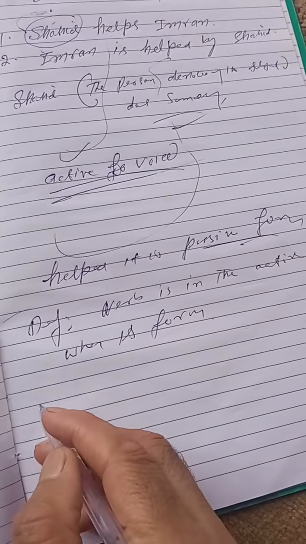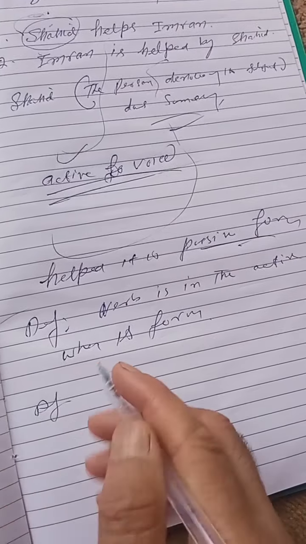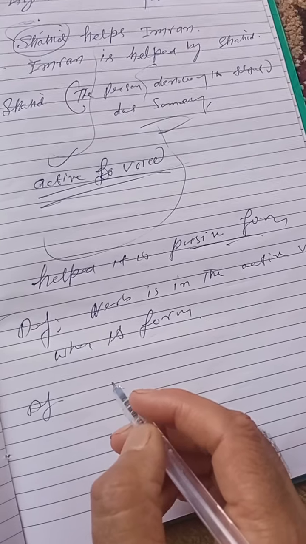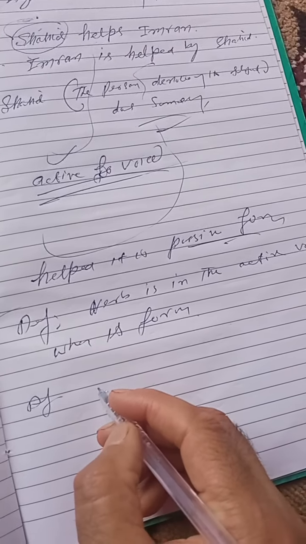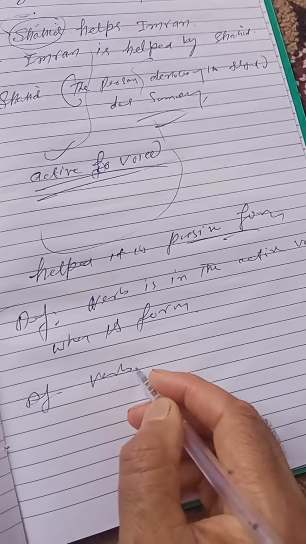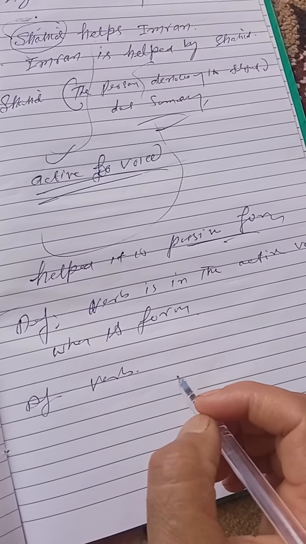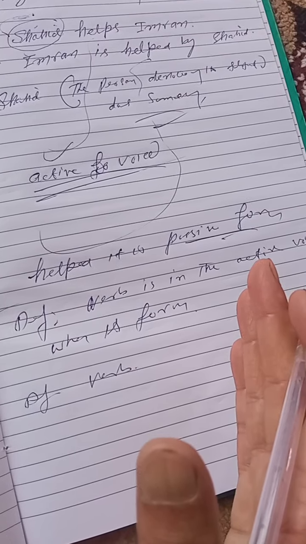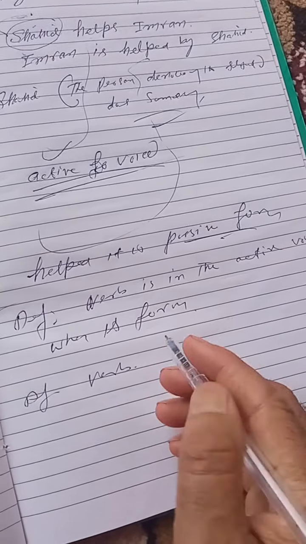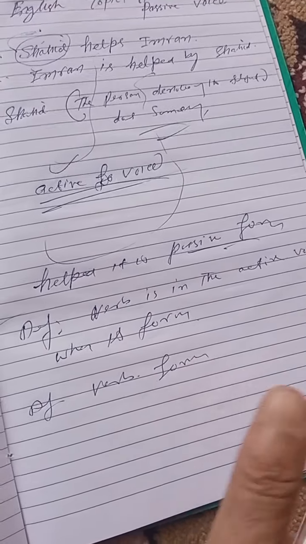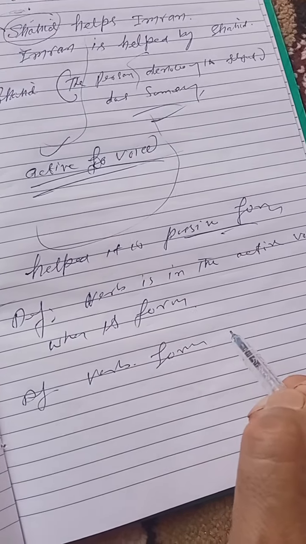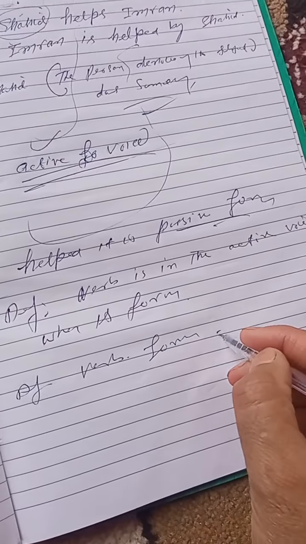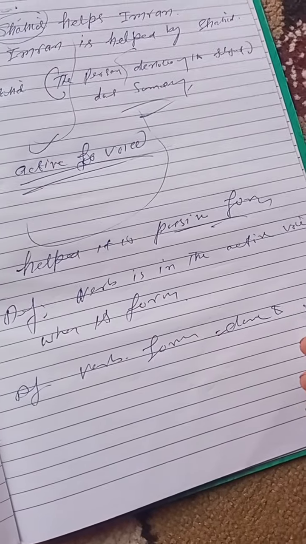Now the definition of the second. A verb is in the passive voice when its form shows that something is done to the person or thing denoted by the subject.